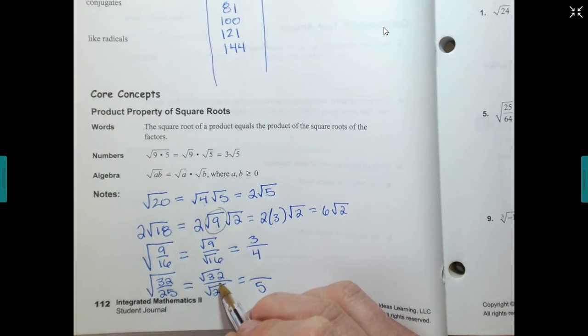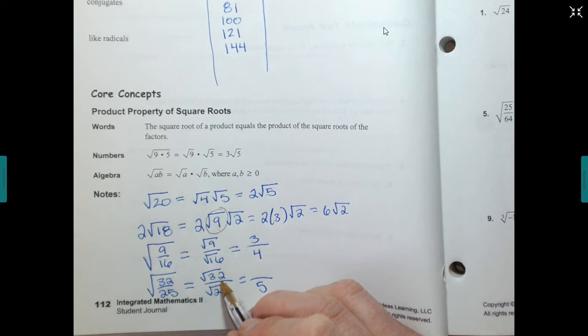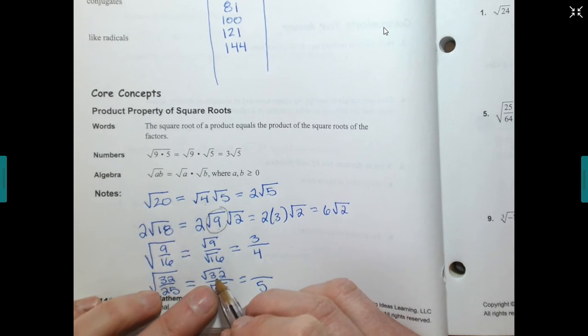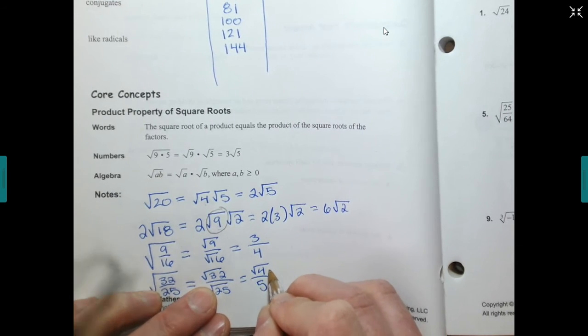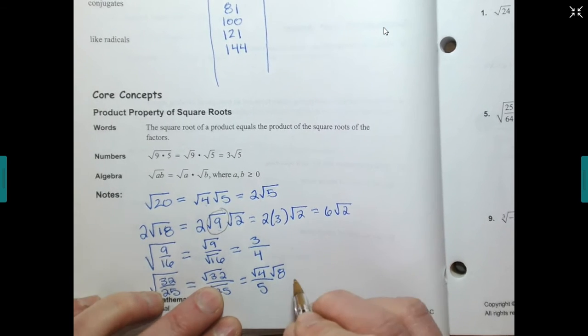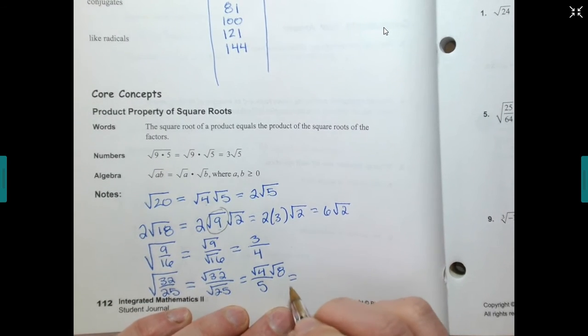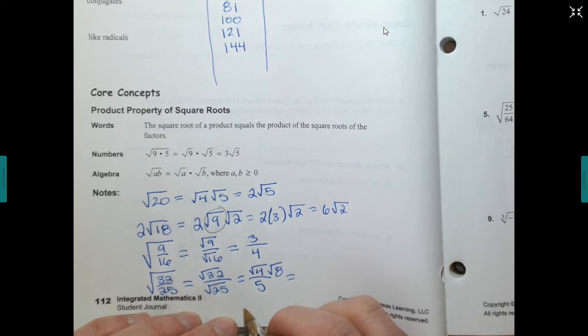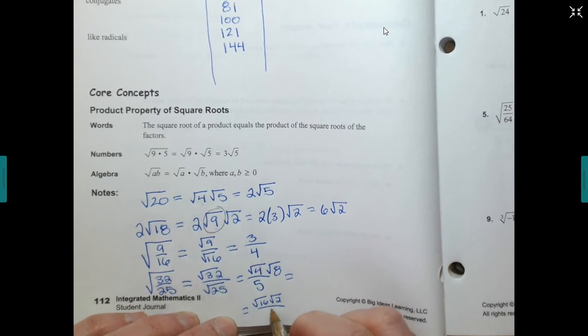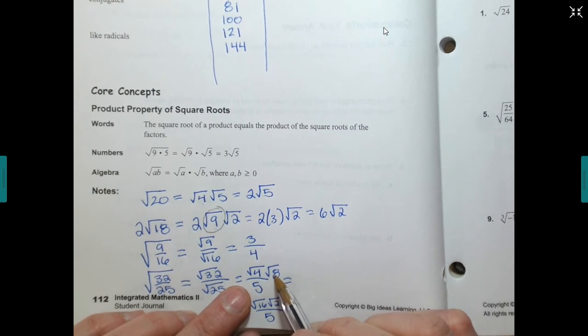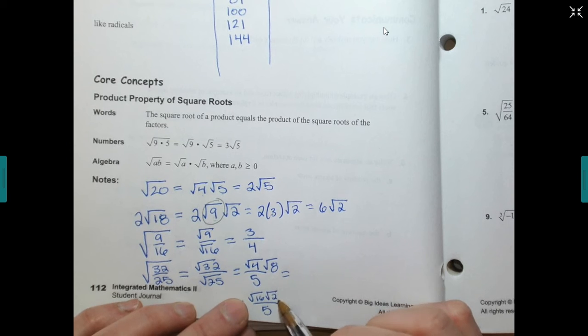The square root of 32 would be 16 times 2. Now, if I don't know that, what I can do also is the square root of 32 would be 4 times 8. So I'll do it in steps. 4 times 8. Or if I knew it, I'm going to do it in 2 different steps. The square root of 16 times the square root of 2 over 5, or 4 times 8. So both of those equal 32.